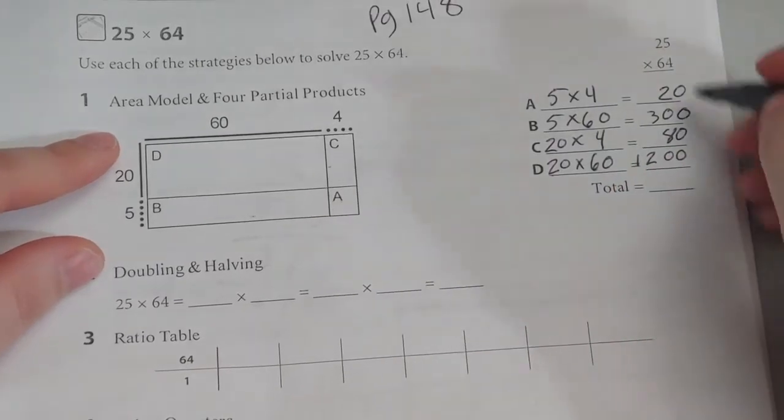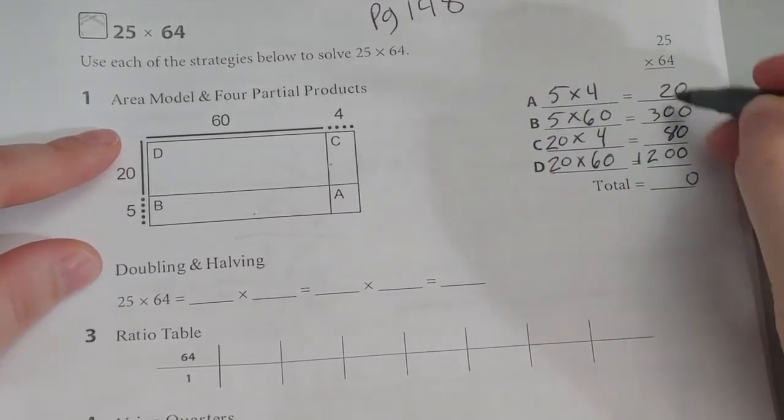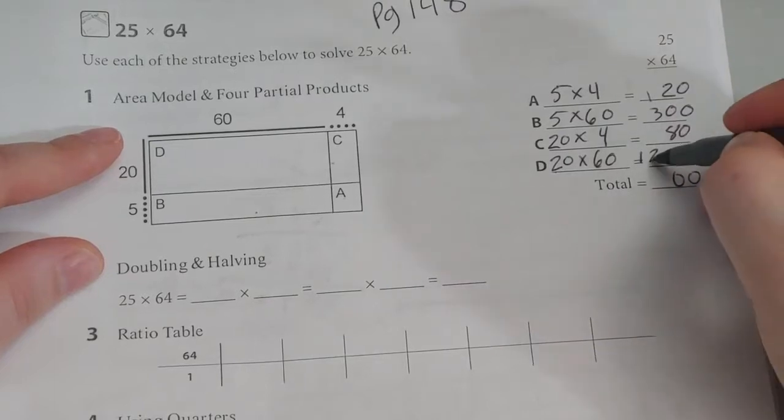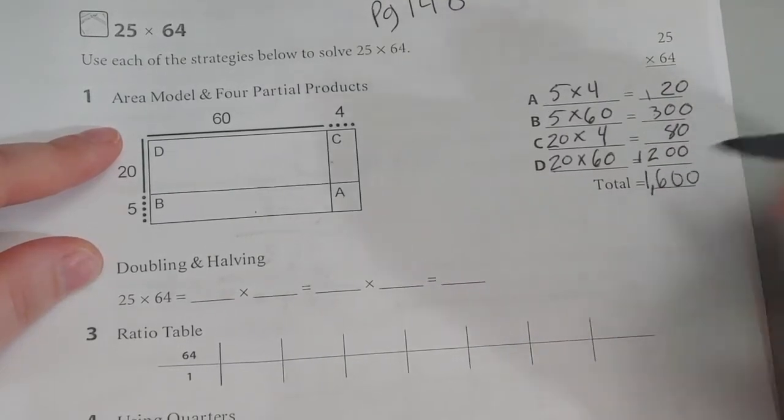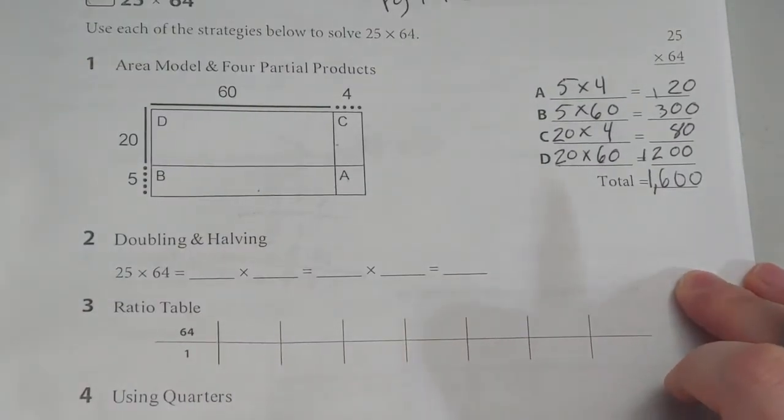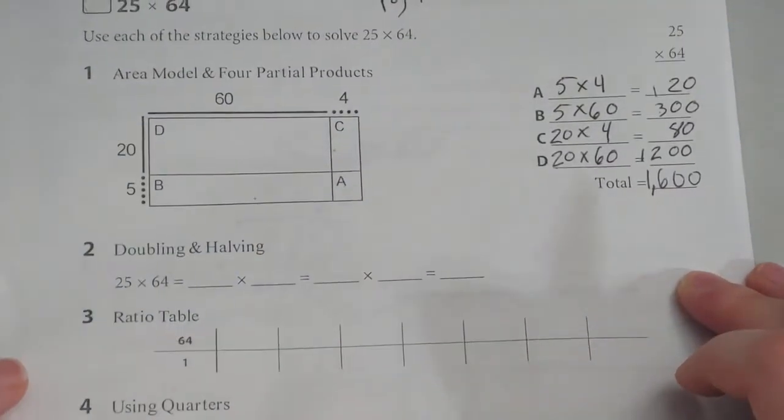2 zeros. And then we add them up. 8, 9, 10. 2, so 3 is 6. And 1. And you can have the numbers in there too.